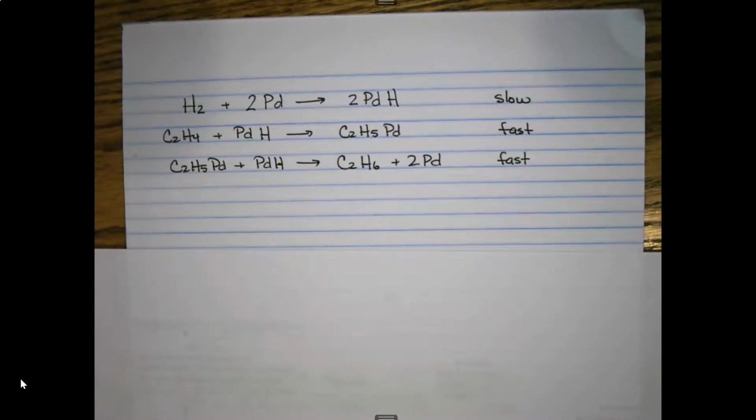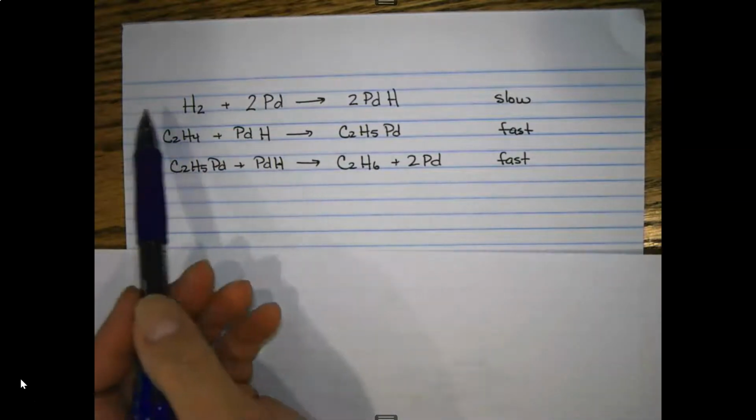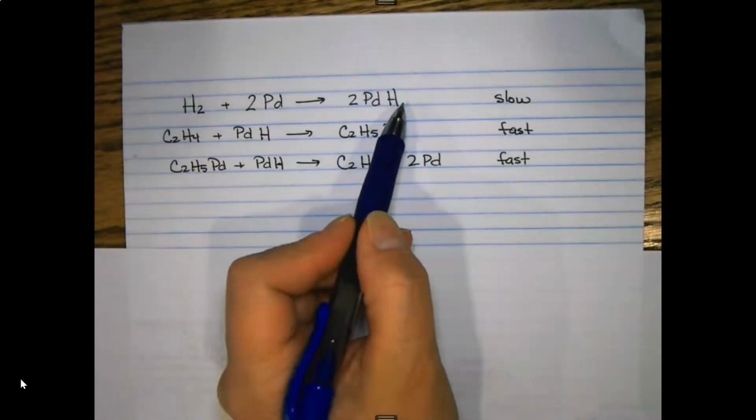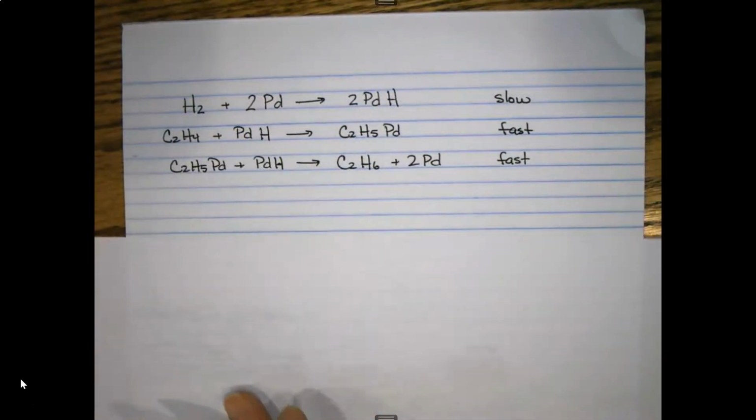So here I've got the slow, fast, fast step. So 3 steps to the mechanism. Each one is a 2-particle collision. And so the slow step is the first step. The slow step is the rate determining step. This is the step that's going to control how fast the reaction happens. Once we get these PdH2 formed, then we can go on and do the rest of the reaction.